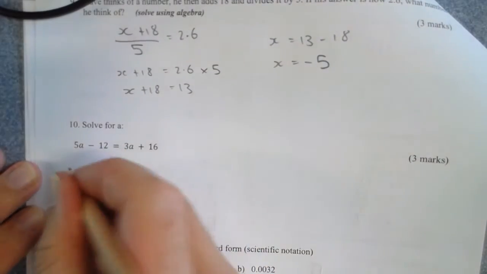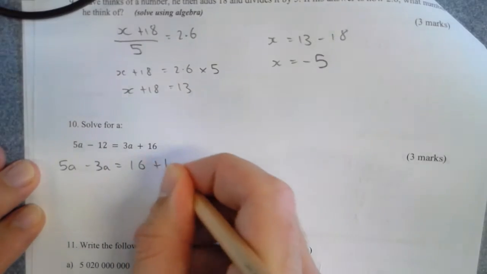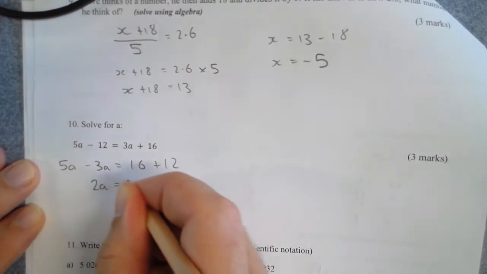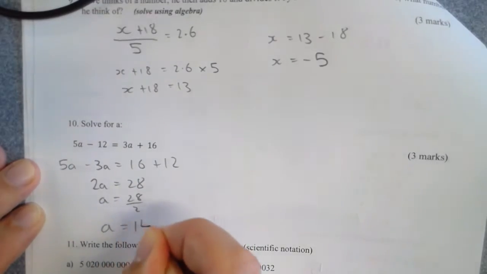Solve for a. So therefore we minus the 3a, and we plus the 12 to get 2a equals 28, and therefore we divide by the 2, a must be 14.